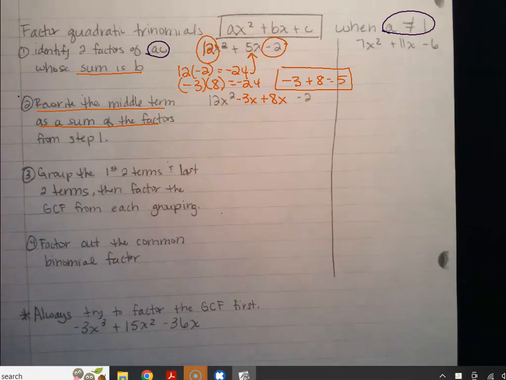Because the next step is to group the first two terms. So I'm going to group these together. And the last two terms, the positive 8x and the negative 2. And then I factor the GCF from each group.